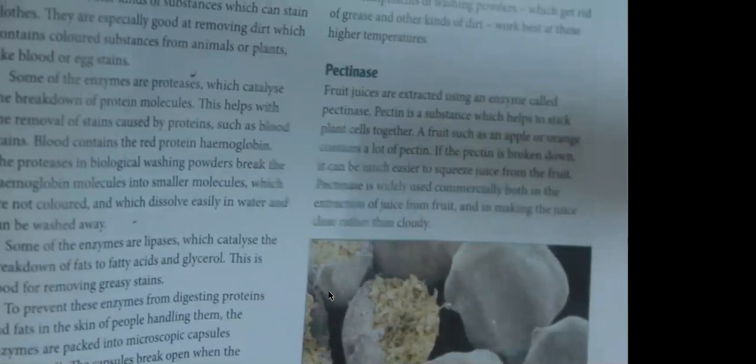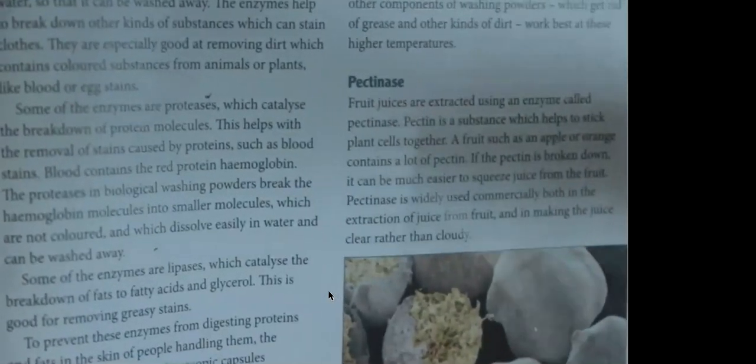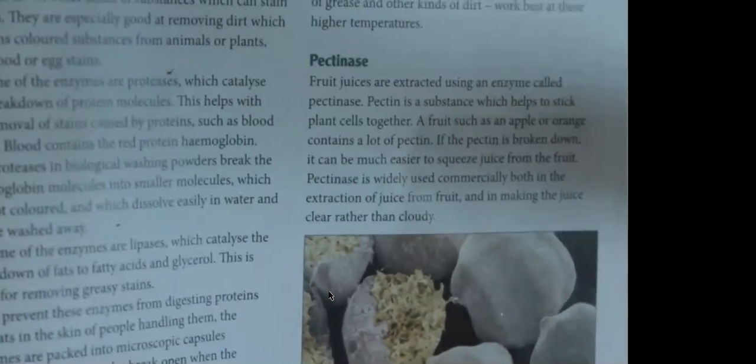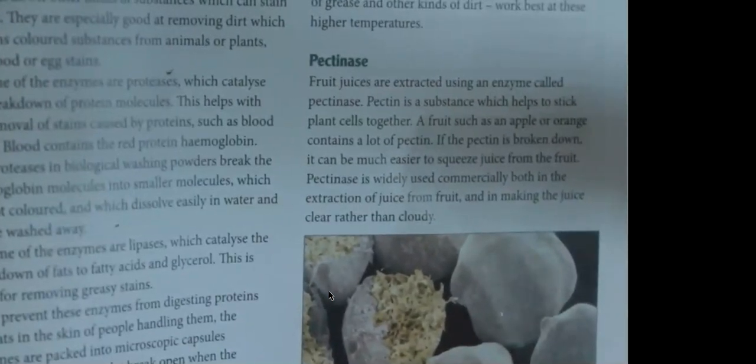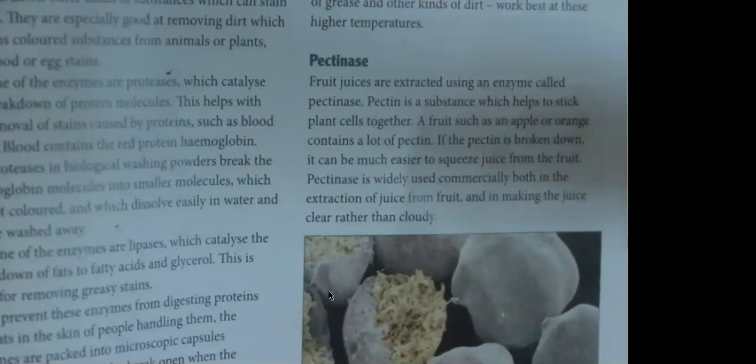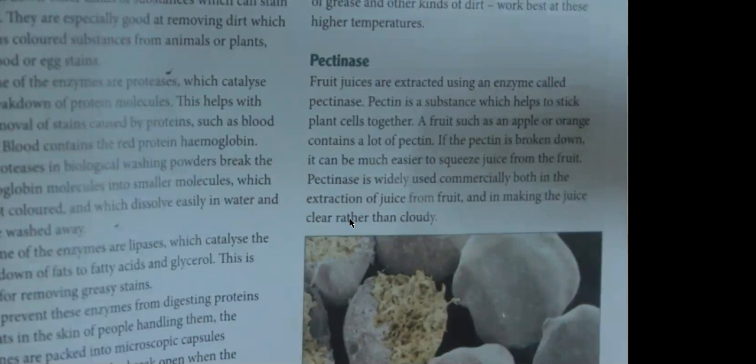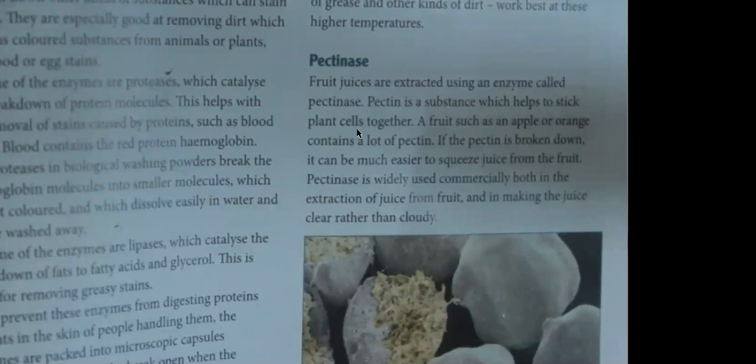I think now pectinase. I'm sure you know pectin. What is pectin? You remember we discussed this somewhere, I think, in the germination of seeds and fruits. Pectin is basically a substance which helps stick plant cells together. So in an apple, for example, and all the fruits that you see, the basic structure is maintained due to pectin. Pectin is insoluble, and pectins are sometimes also used for constipation.